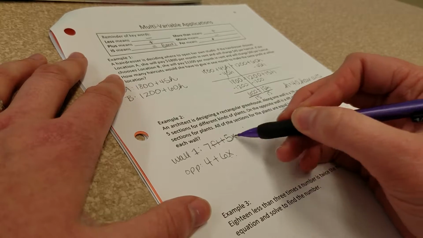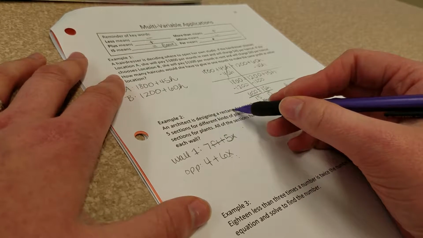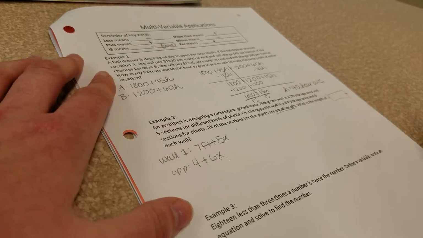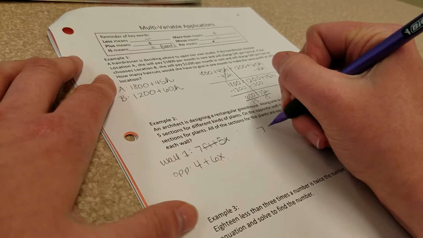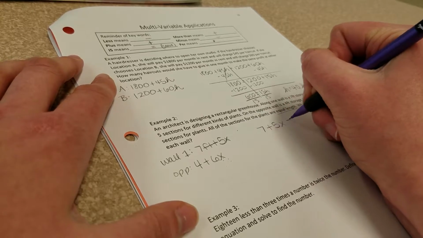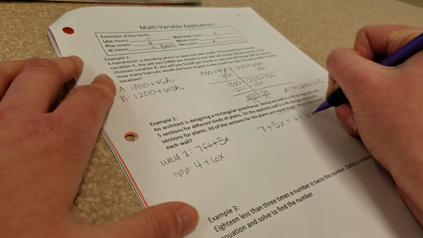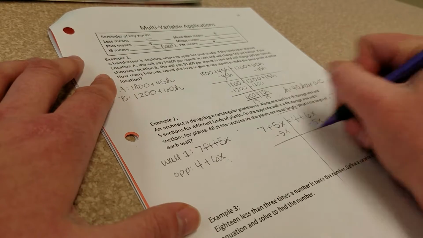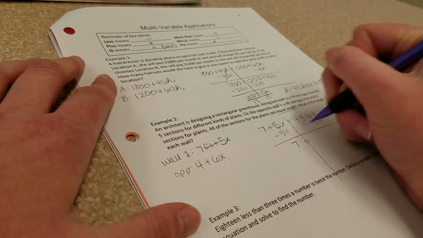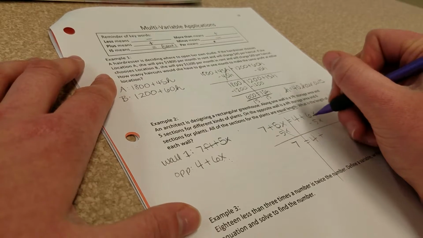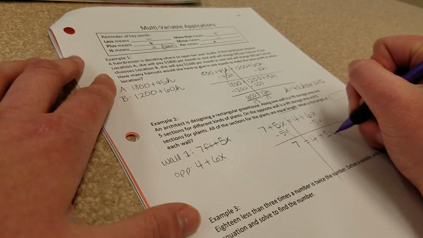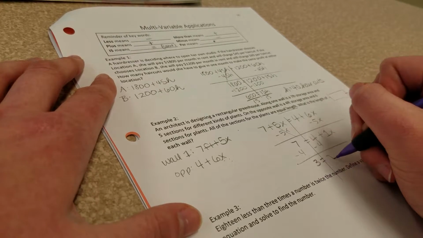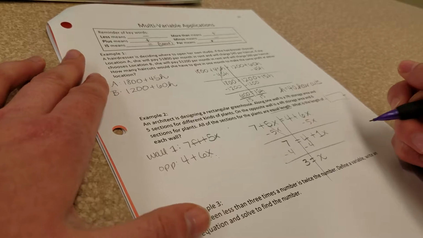The walls are going to be equal to each other because the opposite sides on rectangles are going to be equal to each other. So the first side we have 7 plus 5x, and the second side we have 4 plus 6x. I'm going to move my 5x since it's smaller. So 7, those cross off. 4 plus 6x minus 5x is 1x. Subtract 4. 3 equals 1x, which is really just x.